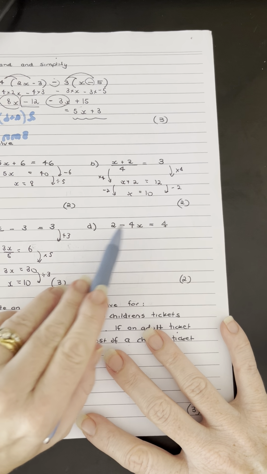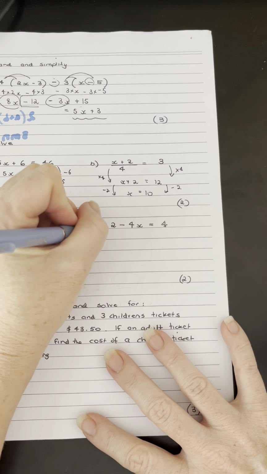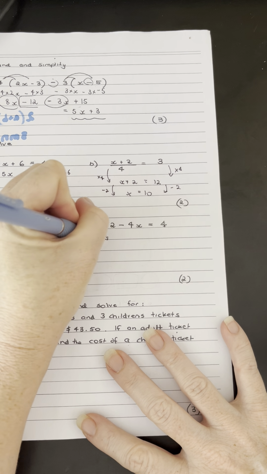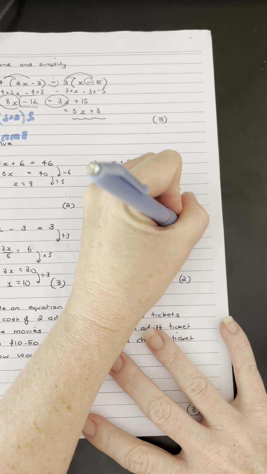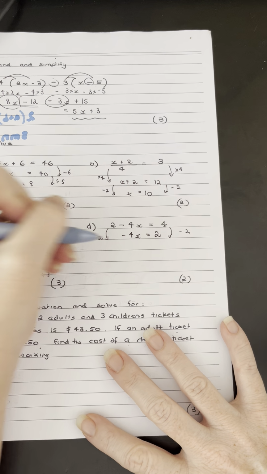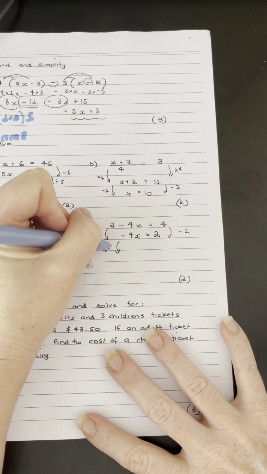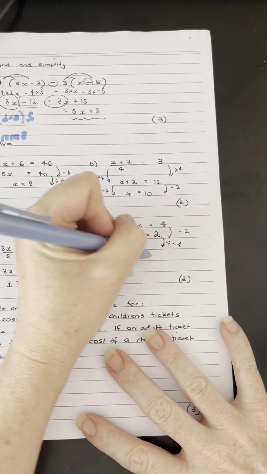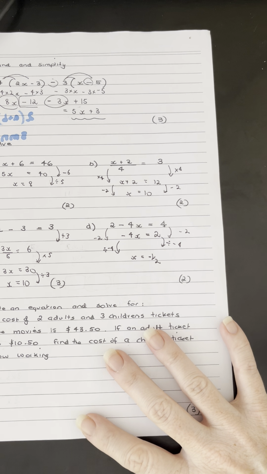Over here we've got 2 minus 4x equals 4. So we've got a positive 2. So that's what we're going to do first, is take away the 2. So we've got -4x is equal to 2. And then we're going to divide by -4. So we get x is equal to negative half there.